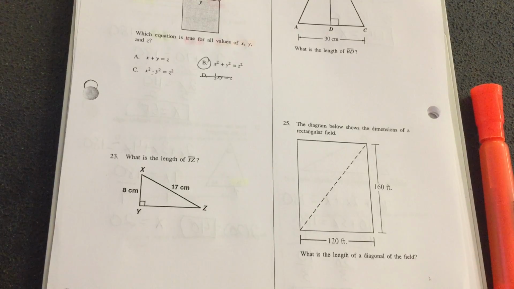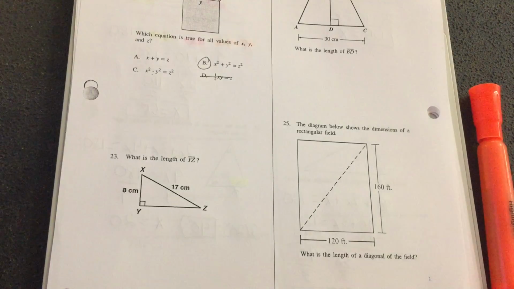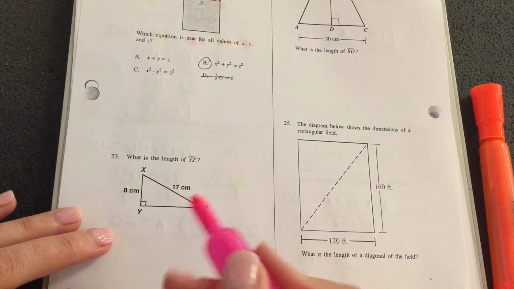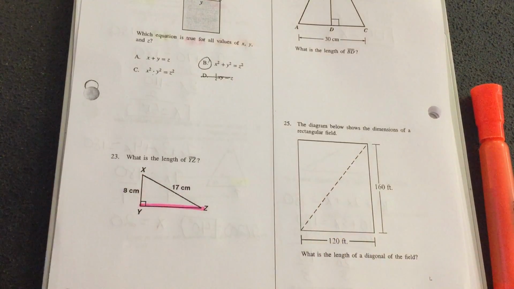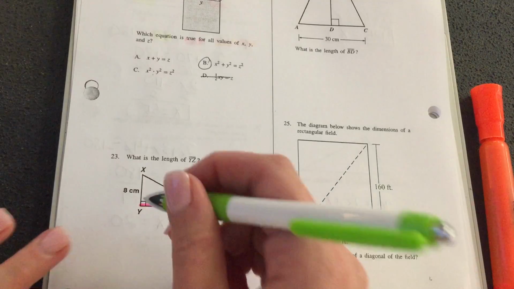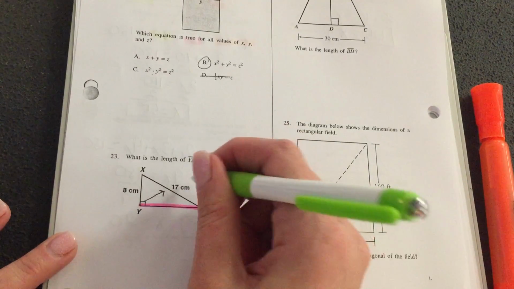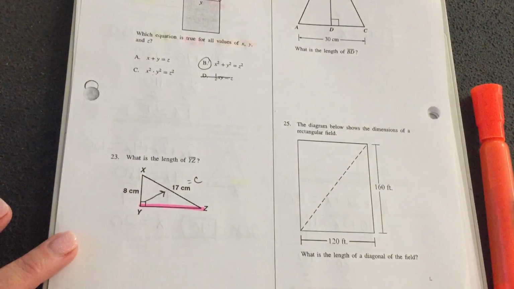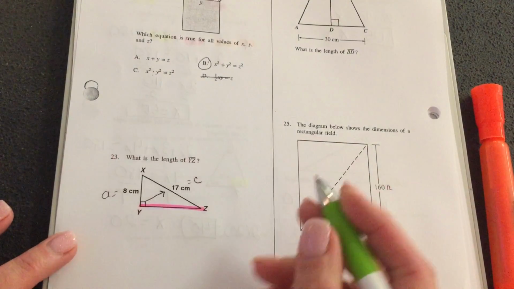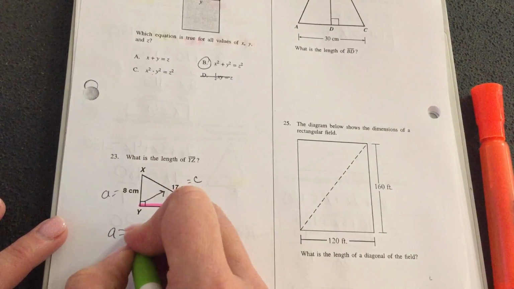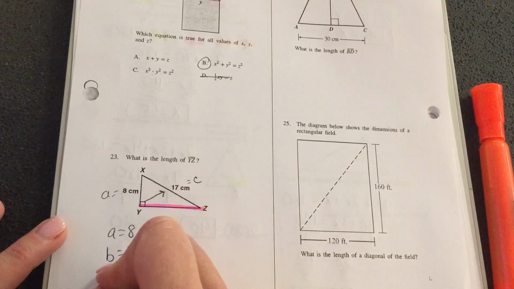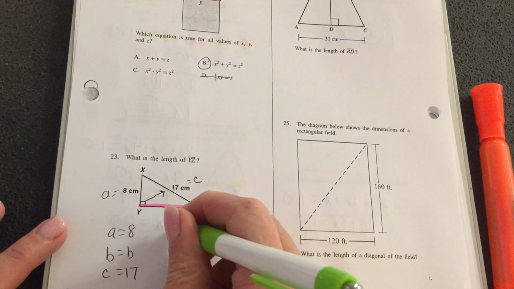23. What is the length of YZ? So what is this length right here? Okay, first thing I know is that it is a right triangle. The right angle points towards the hypotenuse. So this has to be C. I'm going to label this one A. A equals 8, B equals B, C equals 17.